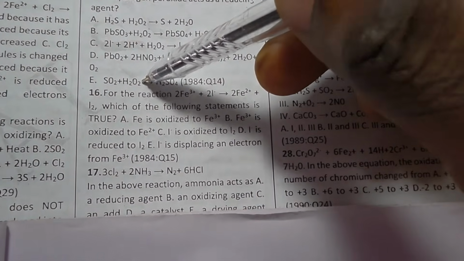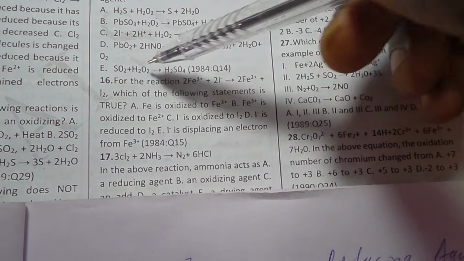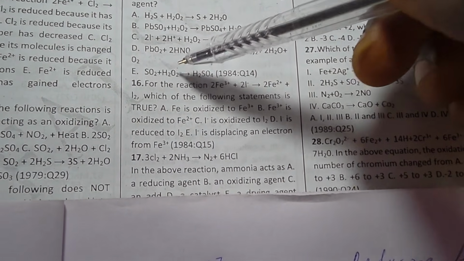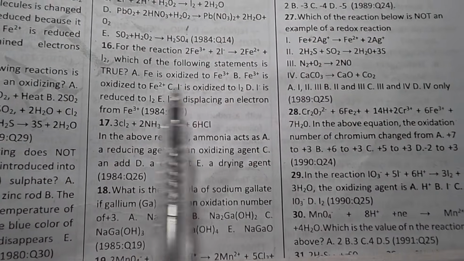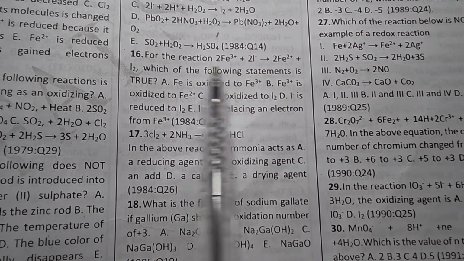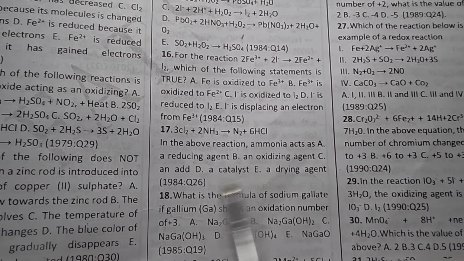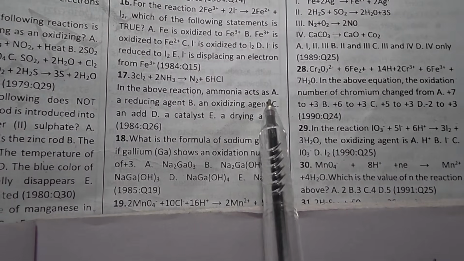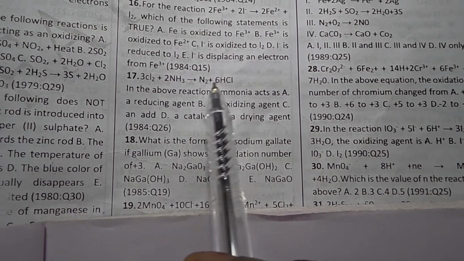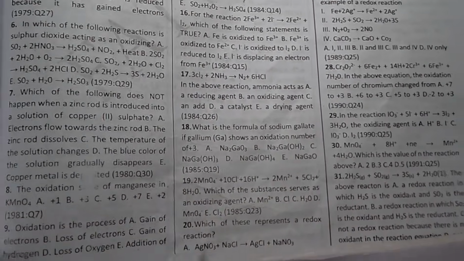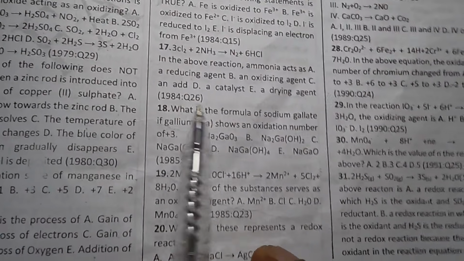So let's look at this case. It is from -1 to -2. So that is acting as oxidizing agent here too. So you should be able to answer number 16. So look at number 16. They say which of the following statements is true? Number 16, you should be able to have answered something like that. In the above reaction, ammonia acts as what? Also look at this. You should be able to answer that. We have done something like that too. So if you can't answer it, just say number 17, then I'll help you to solve it.